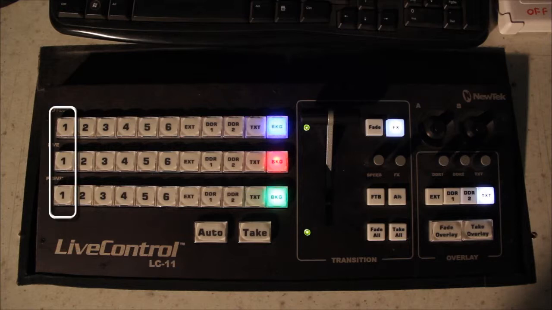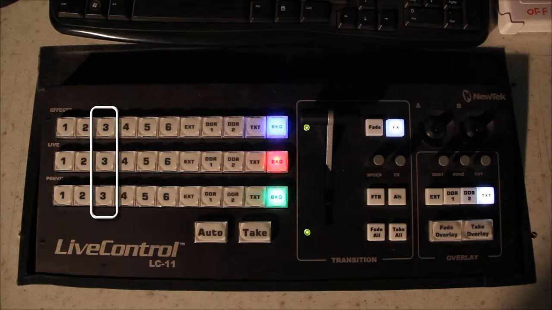So camera or source input 1 is going to be the same whether we're working in the live row, the effects row, or the preview row. Camera 2 will be the same if we're working in all three of those, camera 3, and so on. Basically, each of these three rows is just telling the system to send that specific input to a different place.